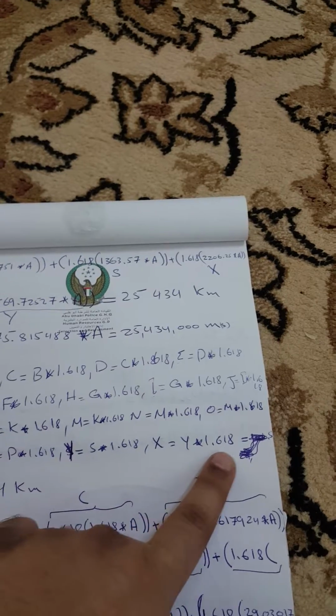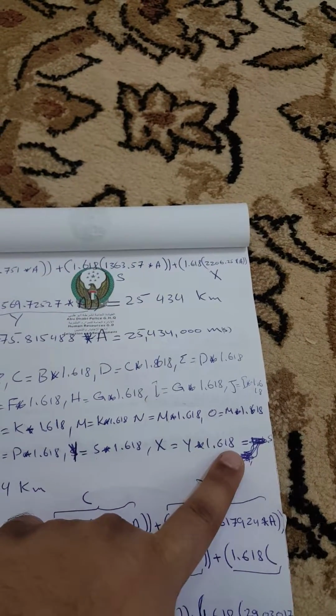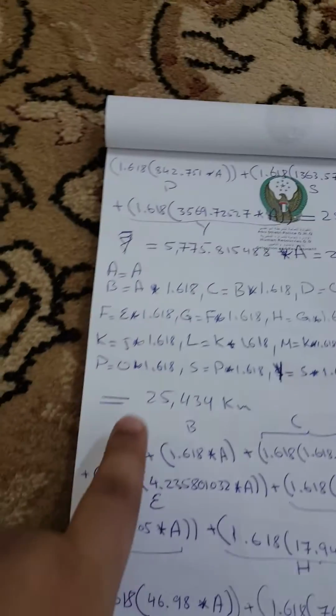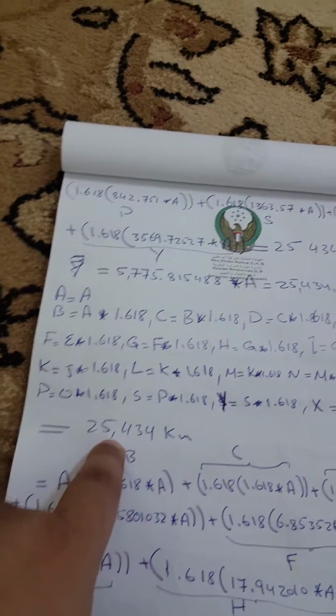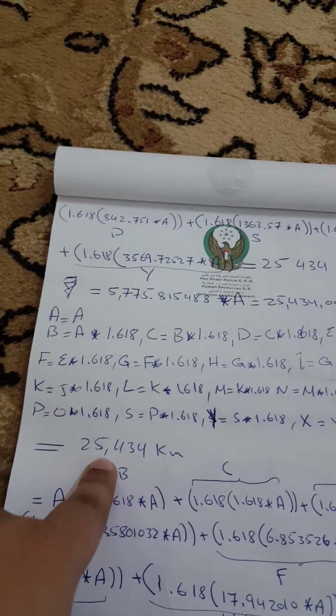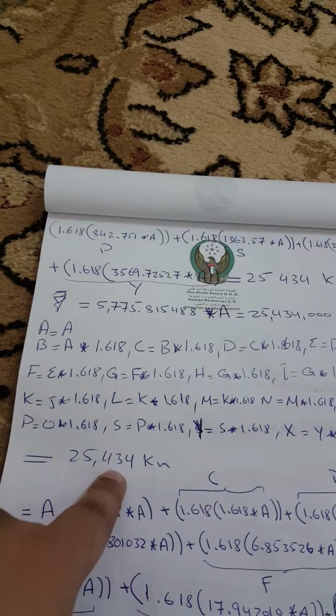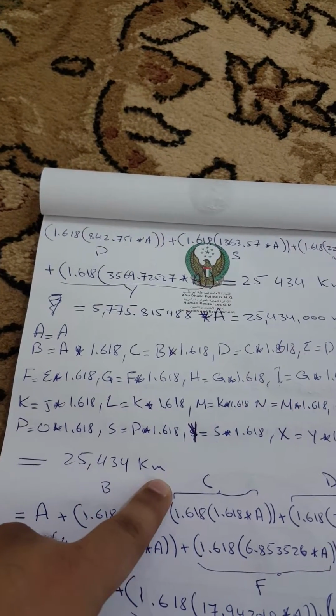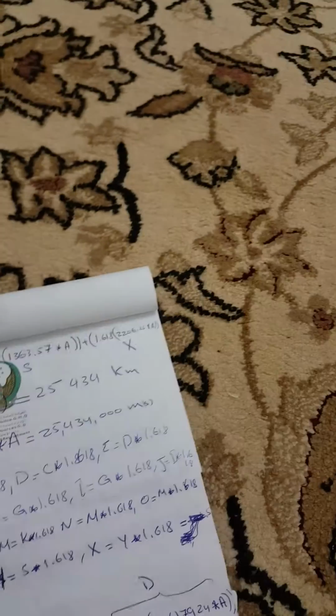It will be Y multiplied by 1.618. But all this will equal the total height of the calculated prism, which is 25,434 kilometers. I hope you got it, mate.